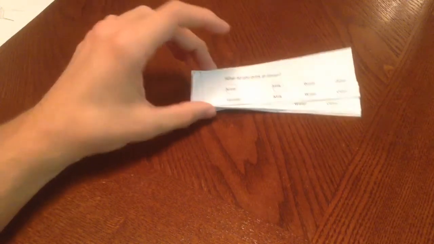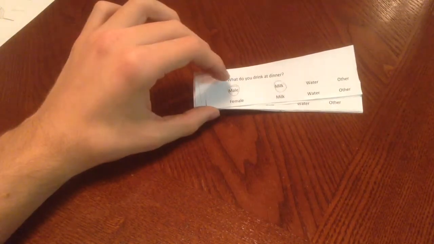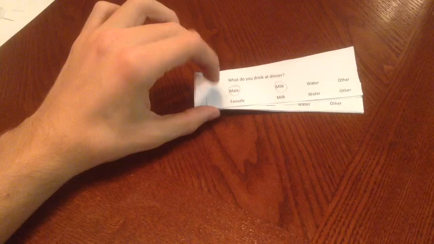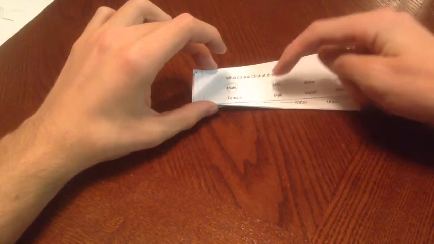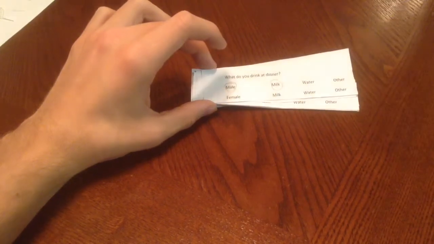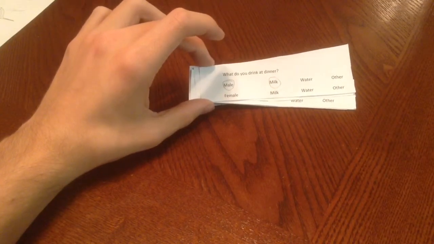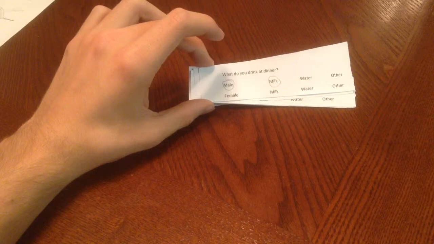This is part three of my statistics project, where I show the copy of my survey. This is what it looks like. I have the question at the top: what do you drink at dinner, male or female? And then along those lines, I have milk, water, and other. Other could be soda or tea or whatever else they wanted to drink.